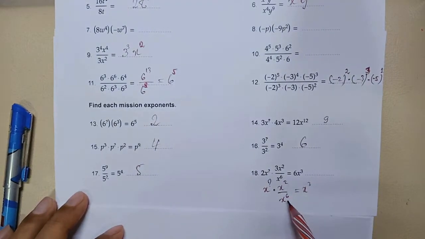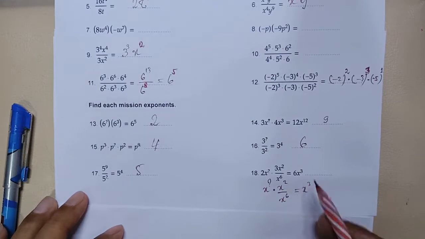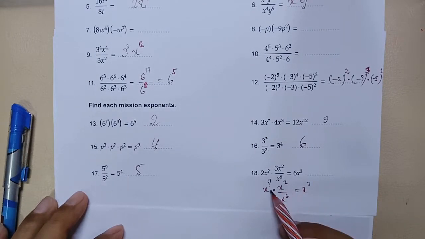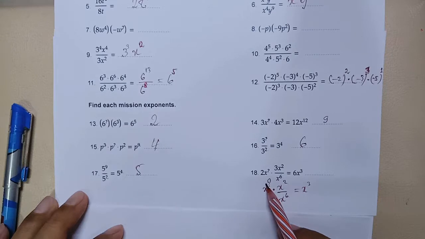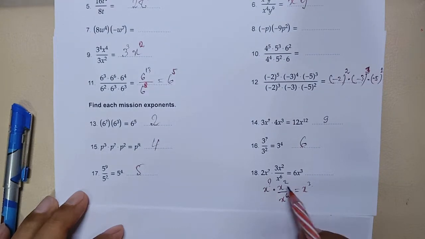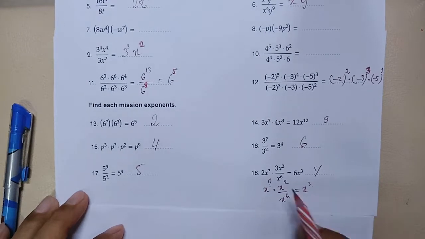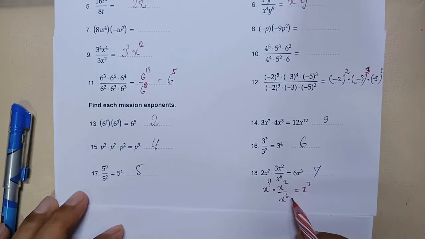Okay, I'm working only with the x, which means you multiply first. You need to find a number to add to 2 and subtract 6 to equal 3. Find a number plus 2 minus 6 equal to 3. So obviously 7. 7 plus 2, 9. 9 minus 6, 3. Easy.